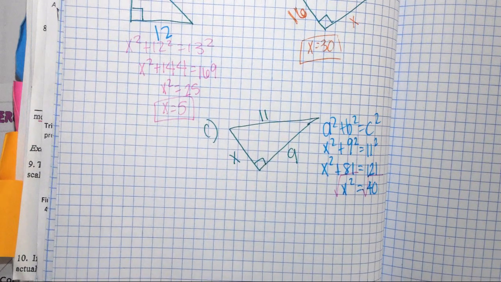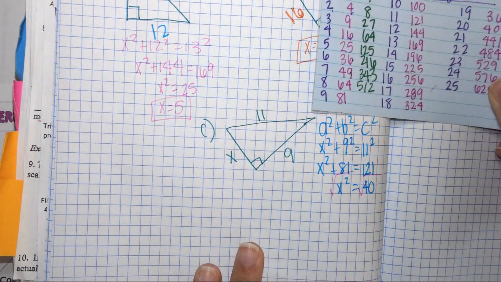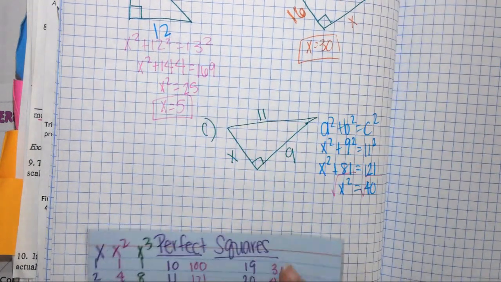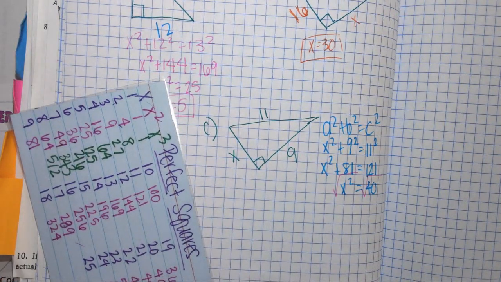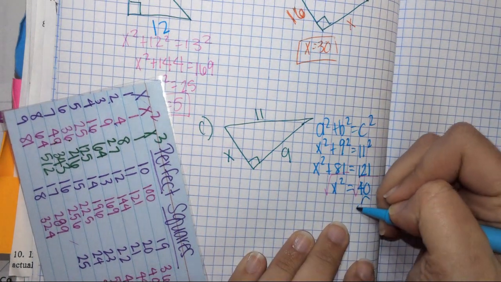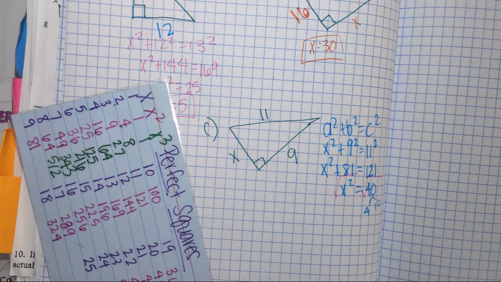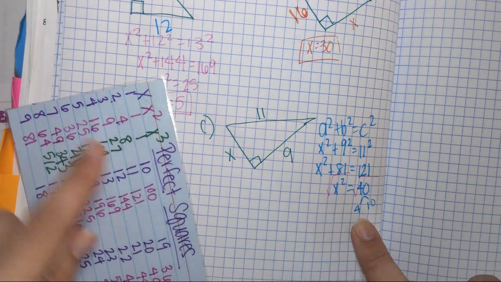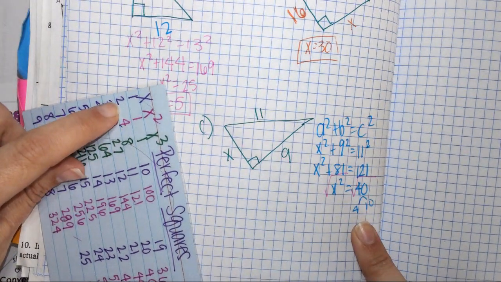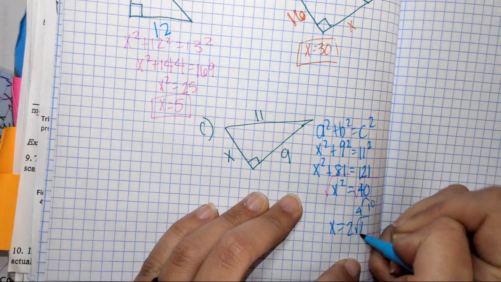I want it in simple radical form. What's the biggest perfect square that goes into 40? 8 and 5. 8 is not a perfect square. 4. 4 and what? That'll be 4 root 10. What's the square root of 4? 2. So remember, when you break it down to a perfect square, you have to look back to the left. 2 root 10. Good.